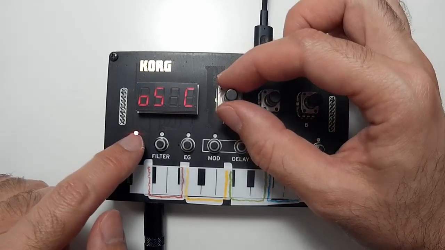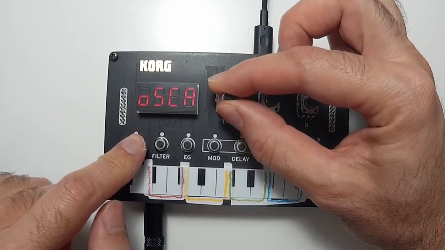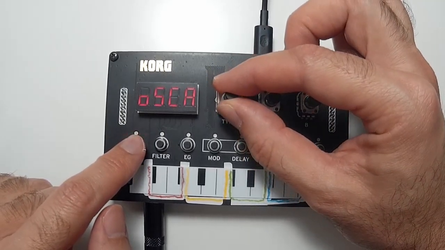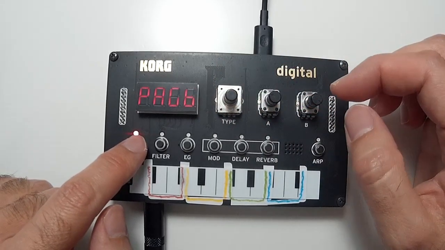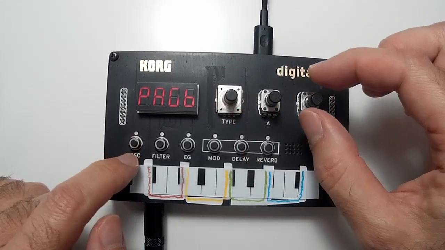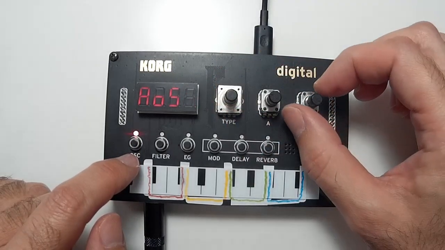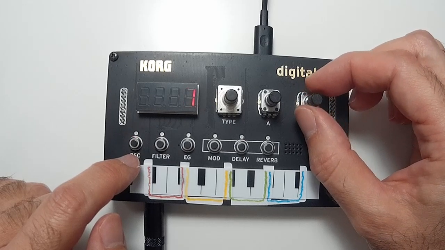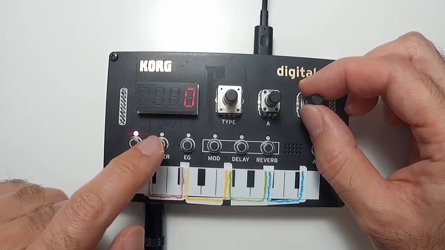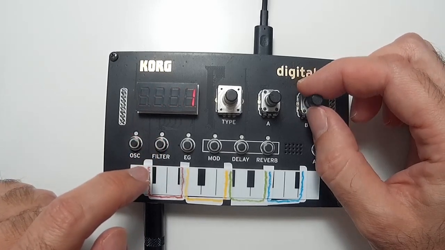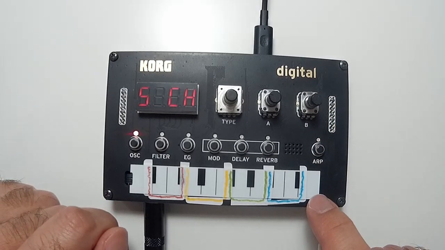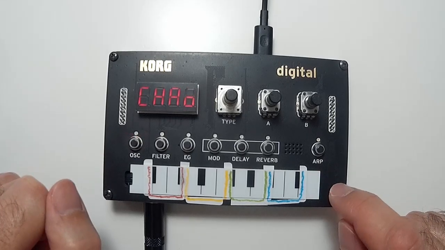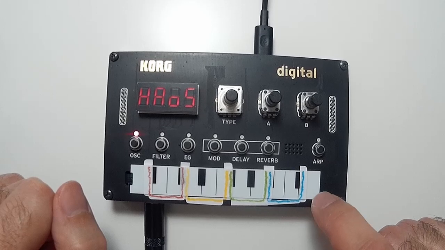If I really want to randomize all of them, I can select page A to page 7, for instance, page B to page 7, and now when I trigger chaos, it will randomize all parameters. Each time I turn to 1, if I leave it at 1, I can then use the uppermost key to trigger chaos in a faster way.